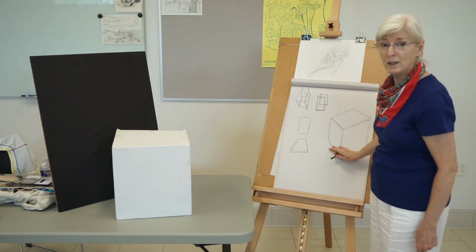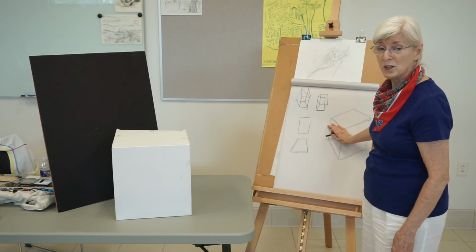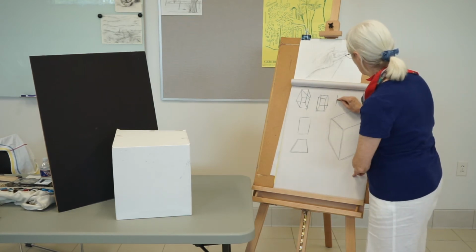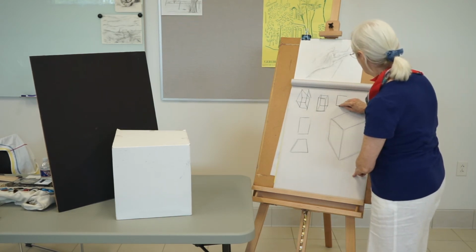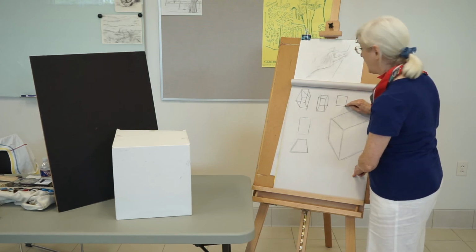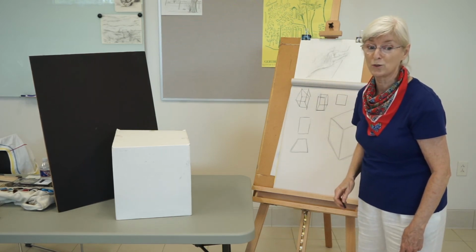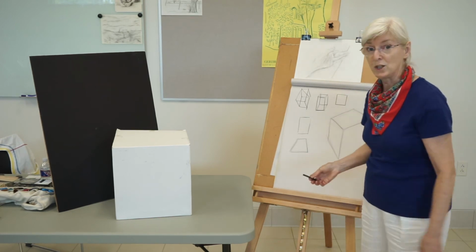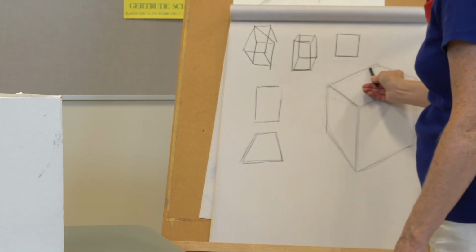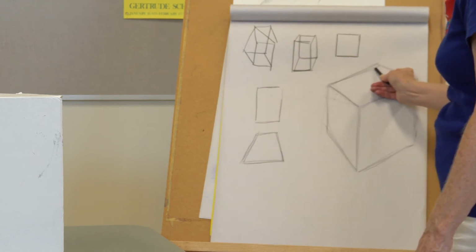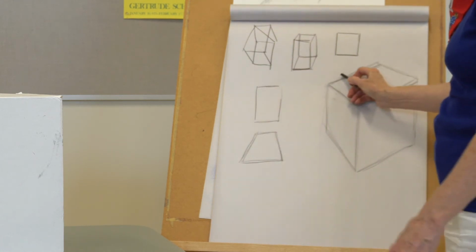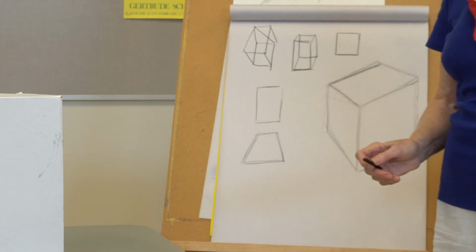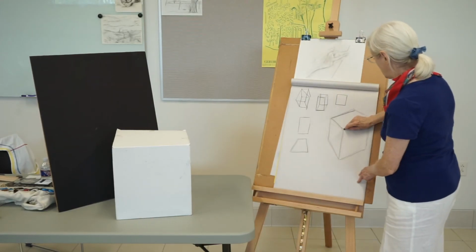Now you can see that my drawing is very sketchy. I haven't drawn very solid, hard lines like this. I haven't been very, very careful. I haven't used a ruler, even though I'm drawing straight lines. If I want to develop the drawing even further, I might go back and correct any errors I see and make the lines harder. But you don't have to do that.